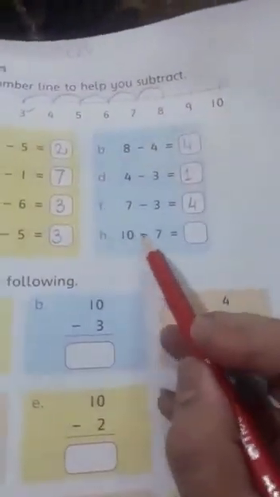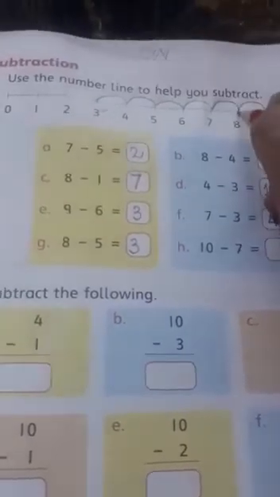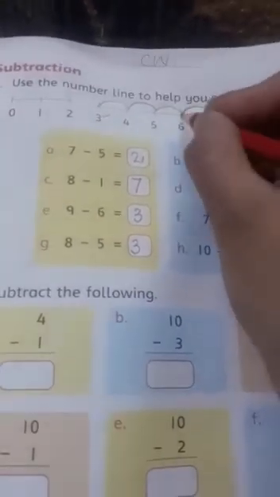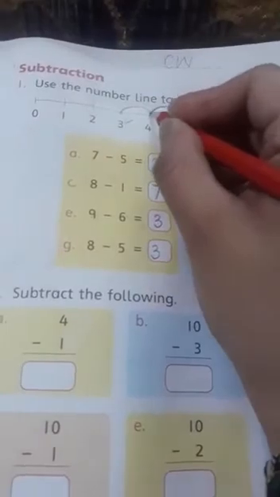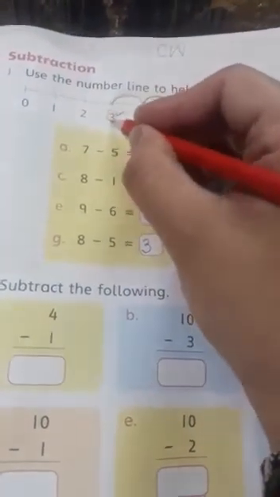Write your answer in the box. Next, H part, 10 minus 7. It means you put your pencil on 10 and move backward 7 spaces. 1, 2, 3, 4, 5, 6, 7. After jumping 7 backward numbers, you will reach on 3. So your answer will be 3.